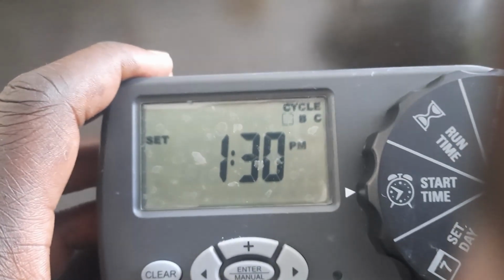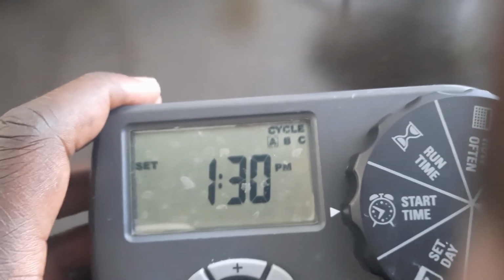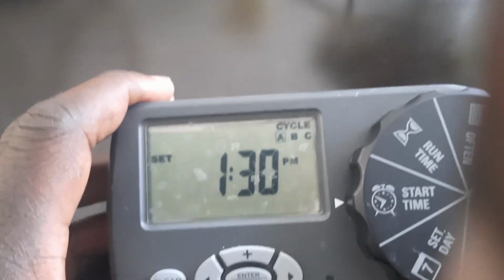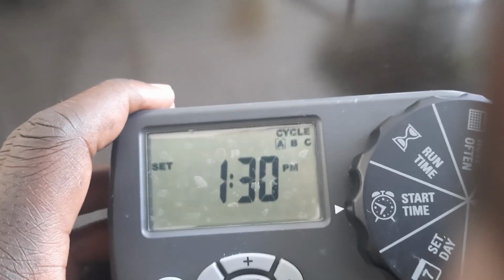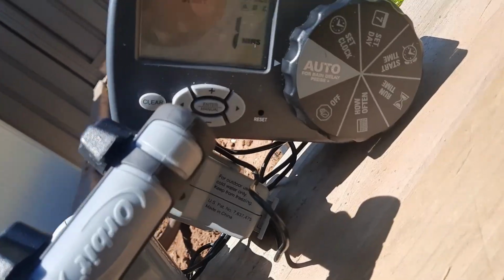If you go on cycle B and set a time for that, it will come back to zone 1. But for me, I just need 1 cycle, which will start at 1:30, and then it will go to zone 1, zone 2, zone 3 automatically.